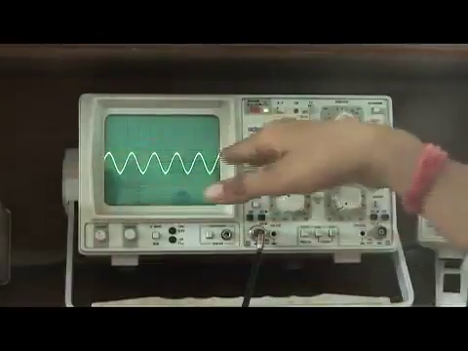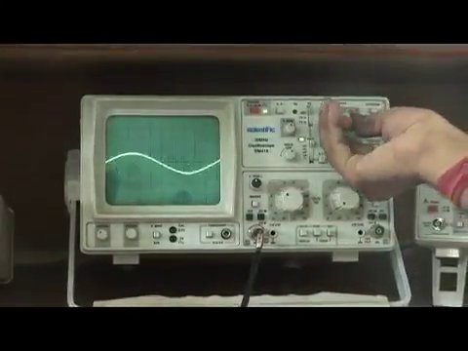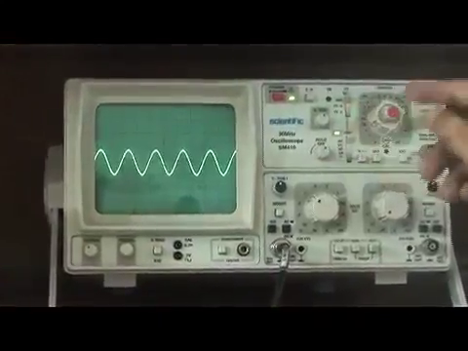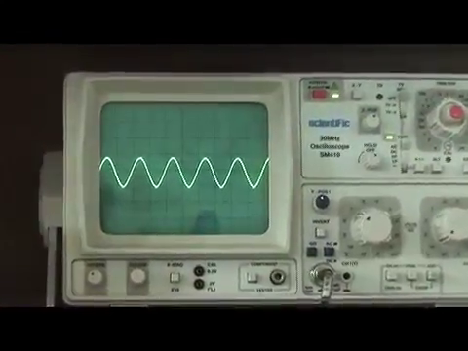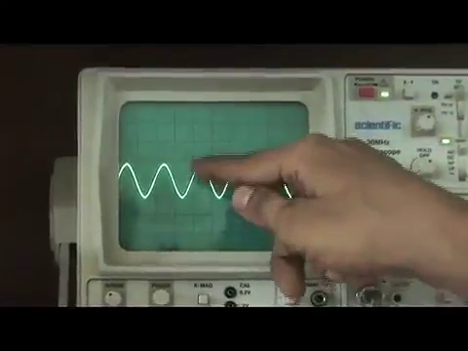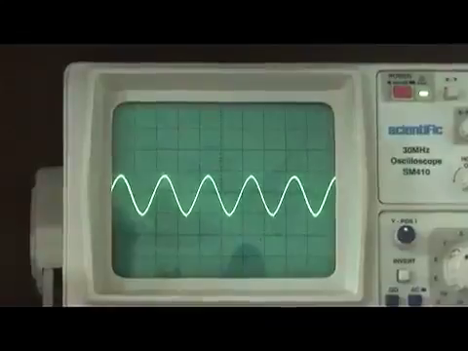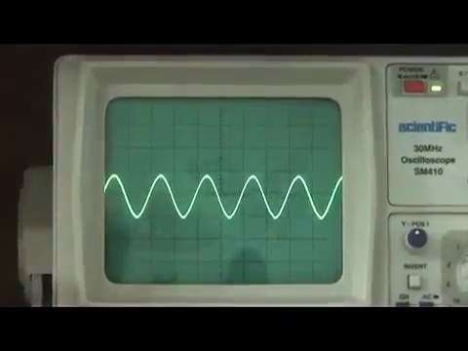And what about the x-axis? The x-axis can be changed using this. But what lies on the x-axis? On the x-axis there is time. Time of what? Time of how many blocks one cycle of the signal takes to complete its rotation.